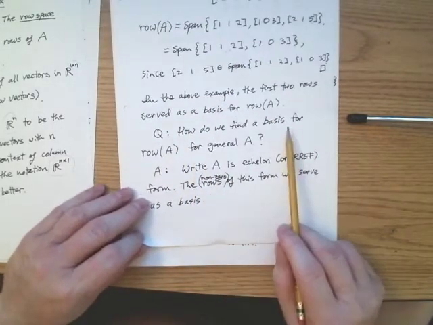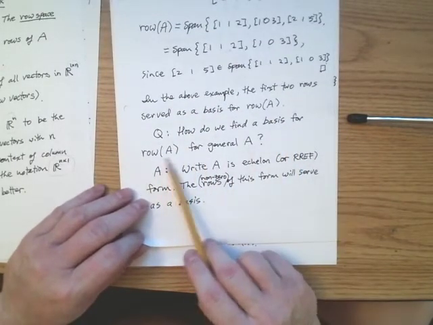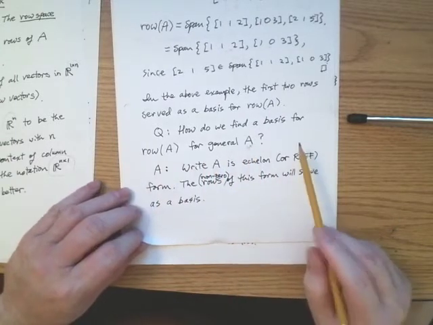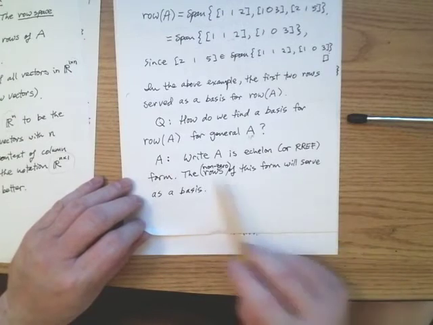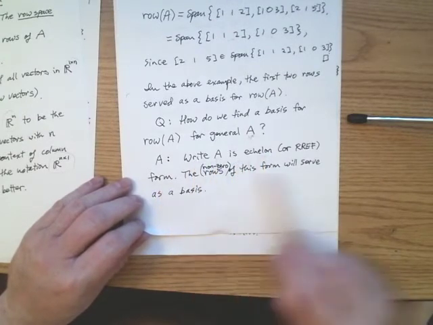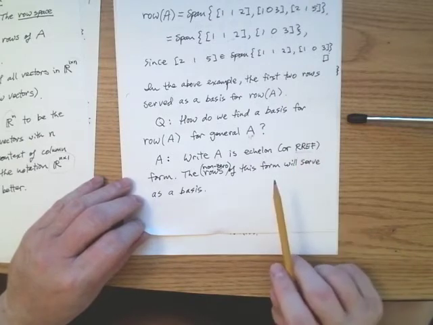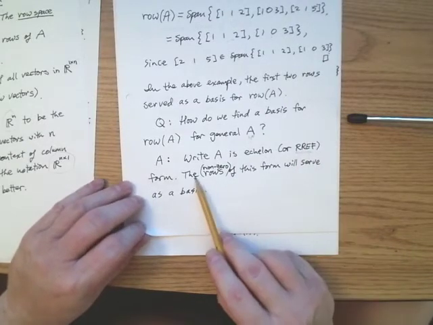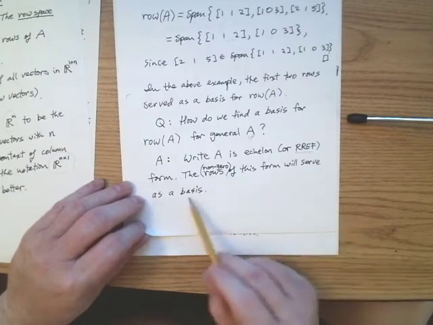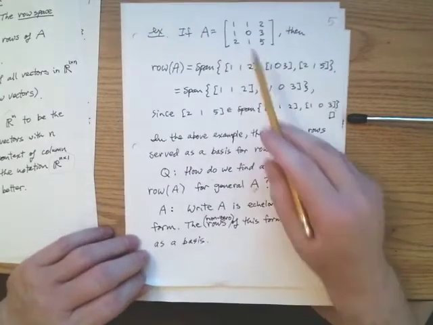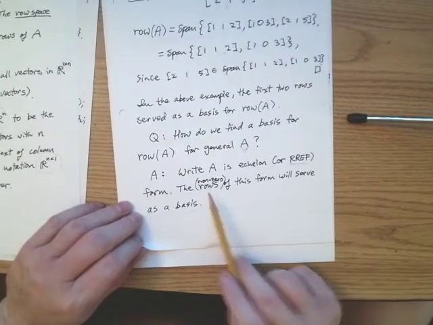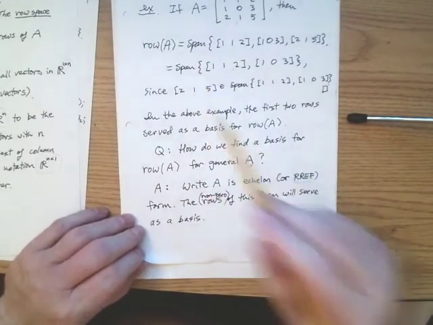In general, how do we find a basis for the row space for a general matrix A? I'll tell you the answer, and I'll show you why it works in a second. What you want to do is take A and write it in echelon form or row reduced echelon form. That would also be possible. And then I claim in the end the non-zero rows of this form will serve as a basis. So write the matrix in echelon form, and then take the non-zero rows, and you've got a basis for your row space.